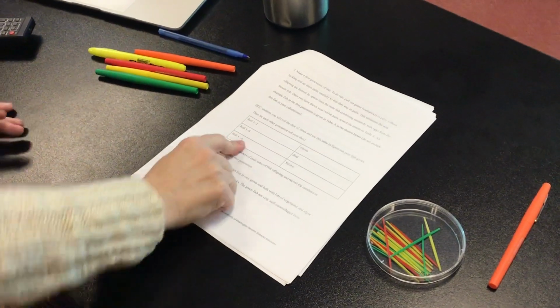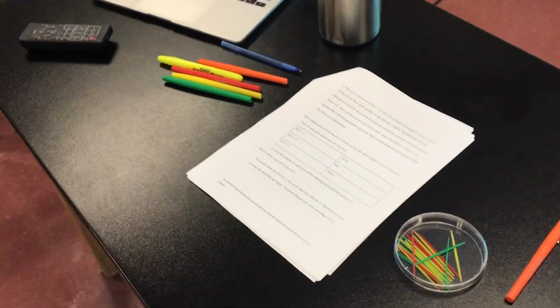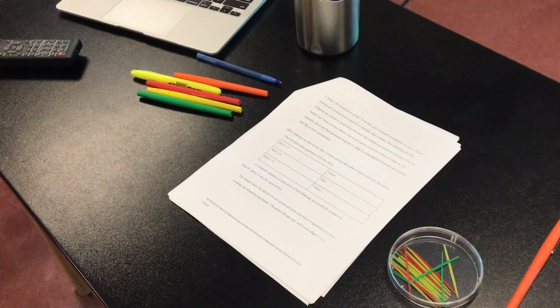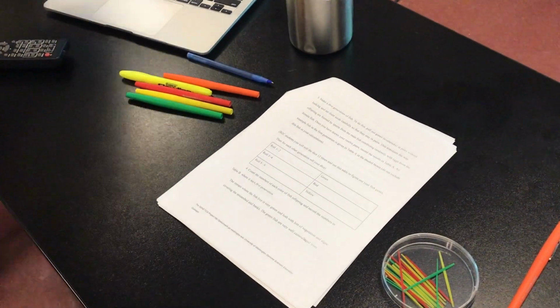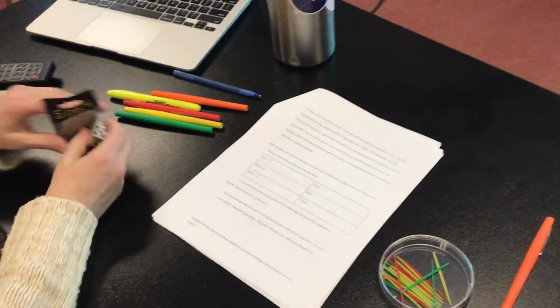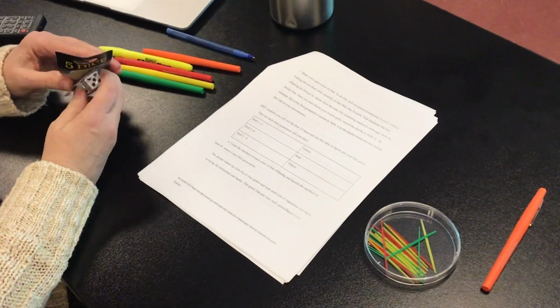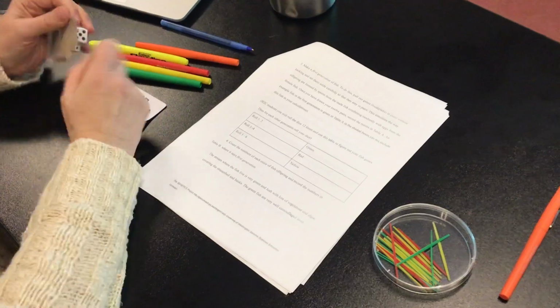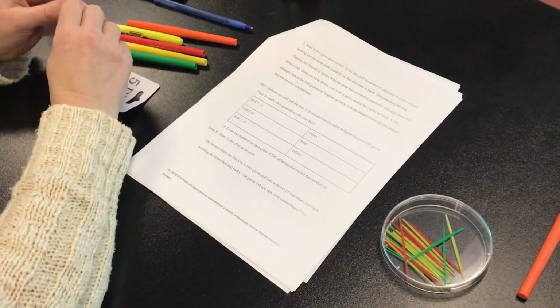So in this one, if I'm going to use 2 dice, if I roll a 1 or a 2, it's going to mean that I pulled a green, okay? If I roll a 3 or a 4, it's red, or if I roll a 5 or a 6, it's yellow. So let me show you an example here, and I probably should have had this open.